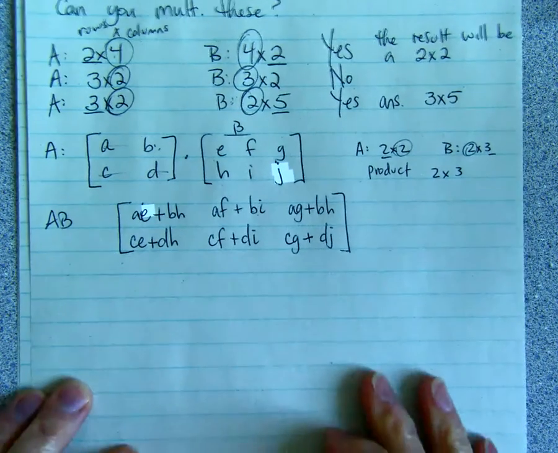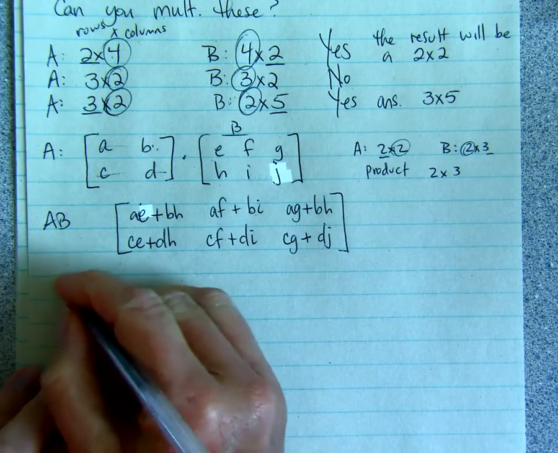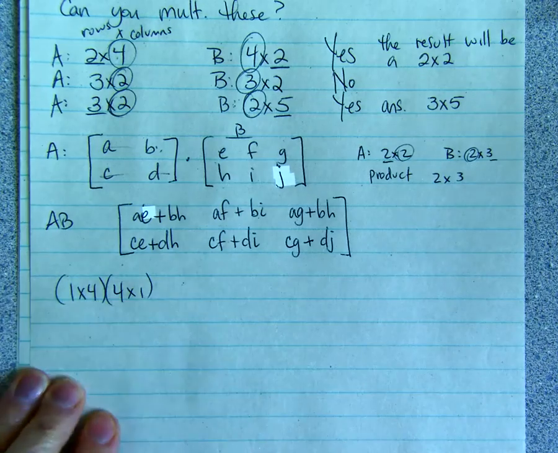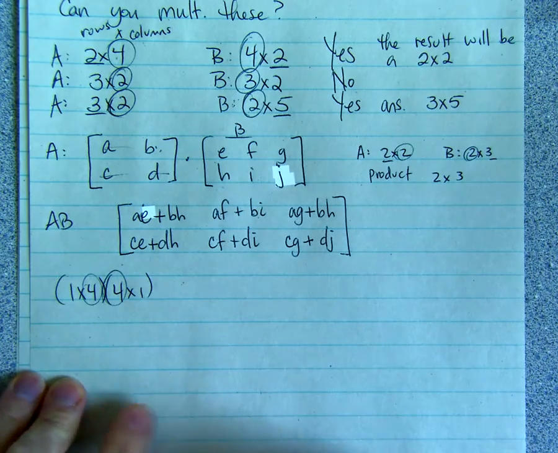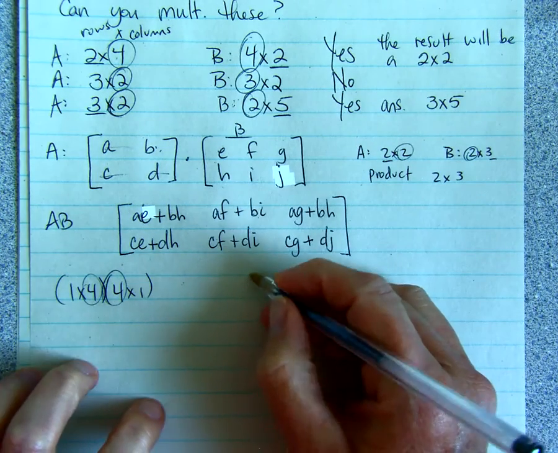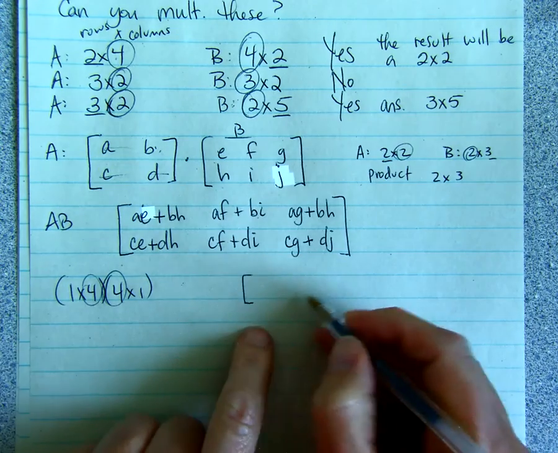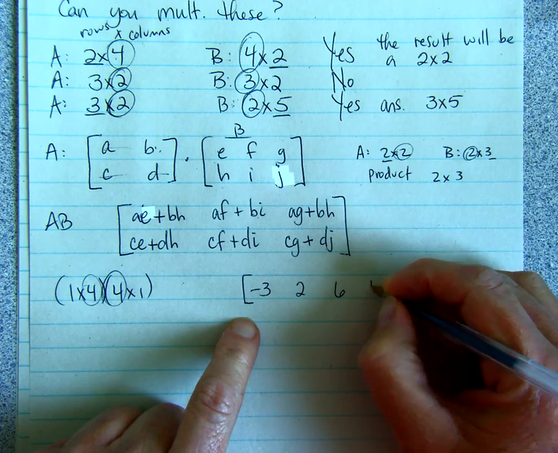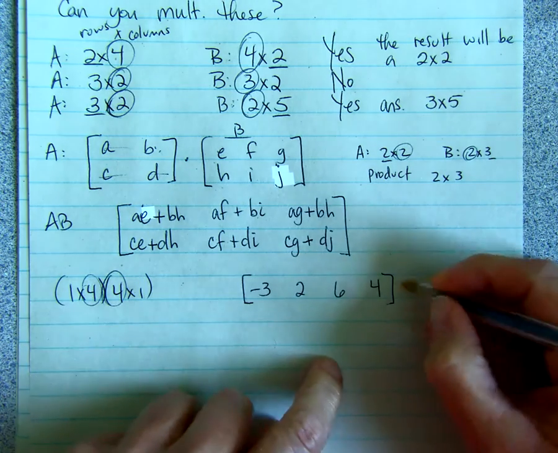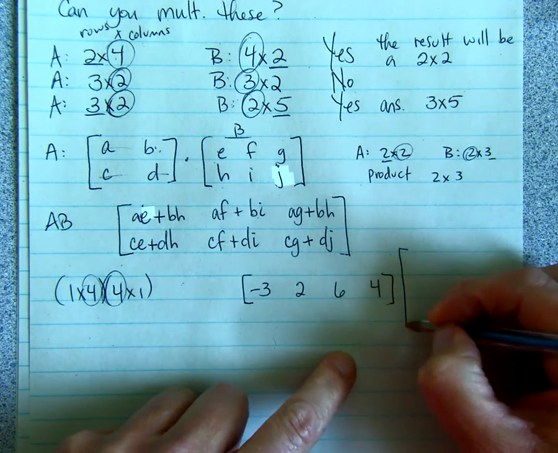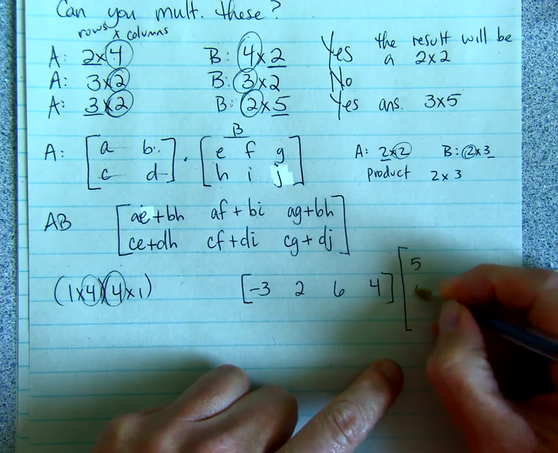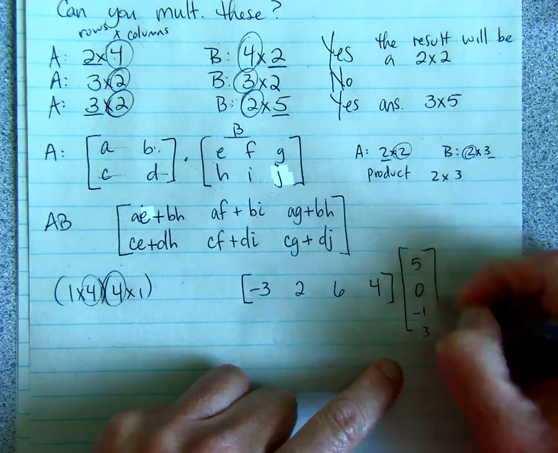So here's an example. We're going to do a 1 by 4 times a 4 by 1. So our answer is going to be a 1 by 1. These two will match. So we're going to take our 1 by 4. That means 1 row, 4 columns. We have negative 3, 2, 6, 4 times, and we're going to do a 4 by 1. And that means there's 1 column with 4 in it. So 5, 0, negative 1, 3.